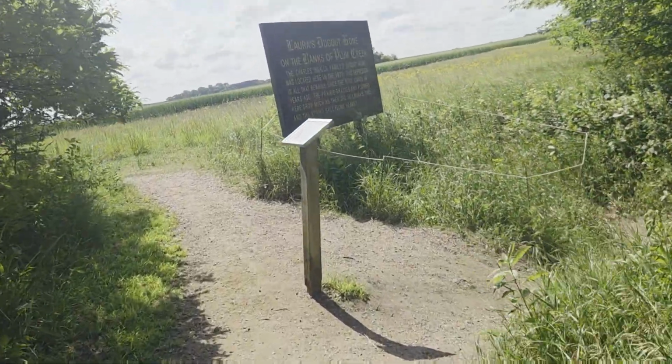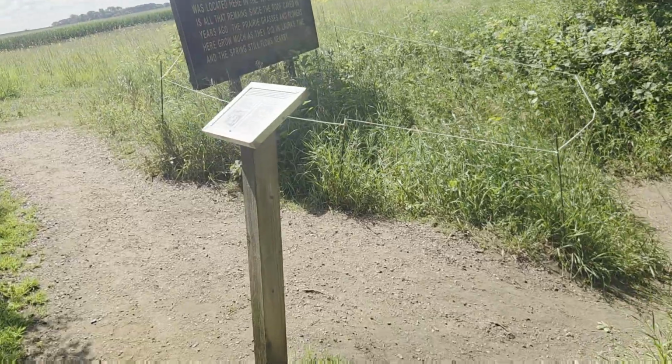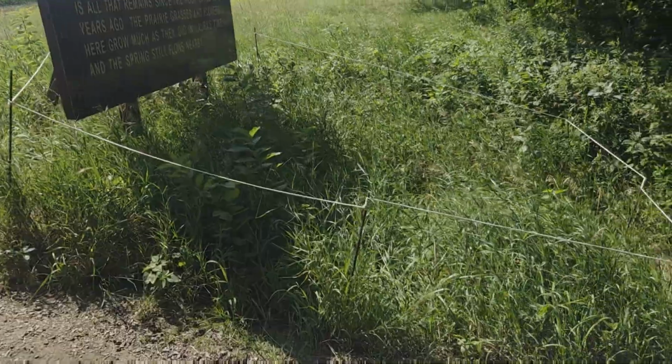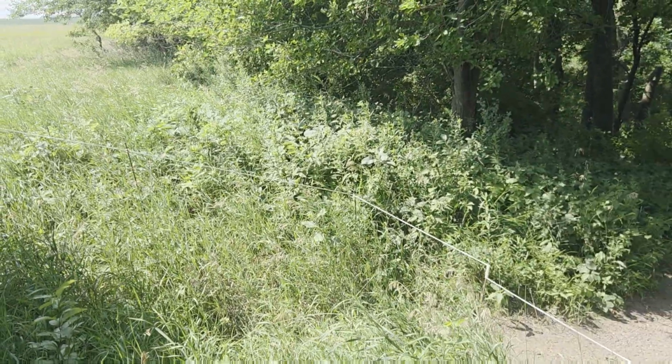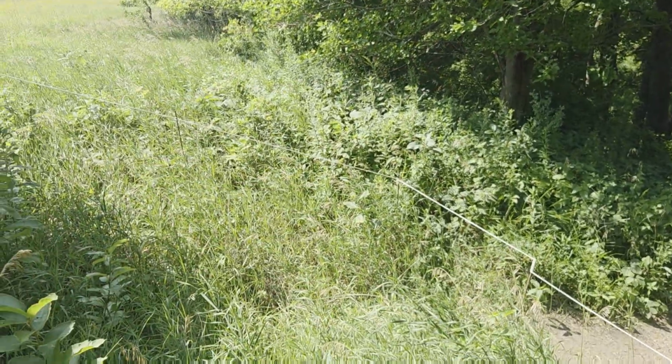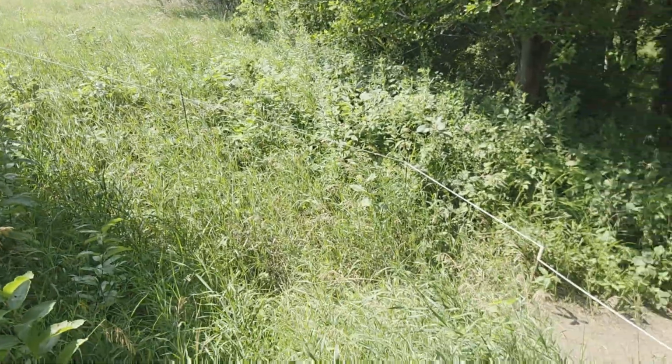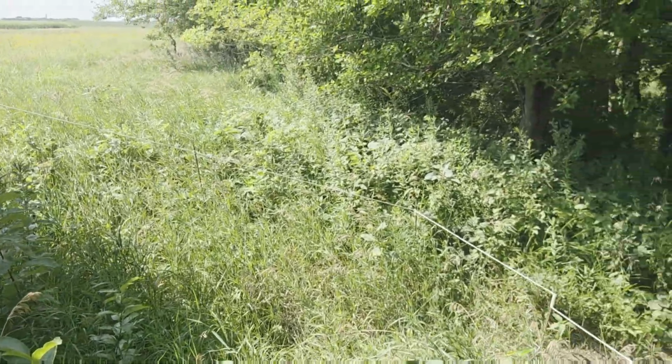Okay, so yeah, this is basically all there is, this depression here. Maybe there might have been more of a hill here. You kind of dug in, we don't know. A lot of this might have eroded.